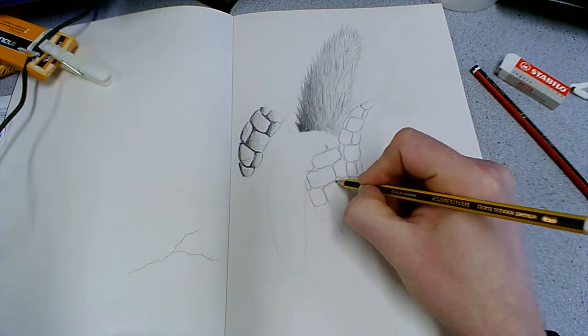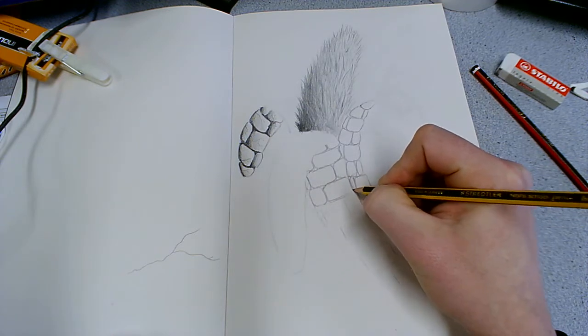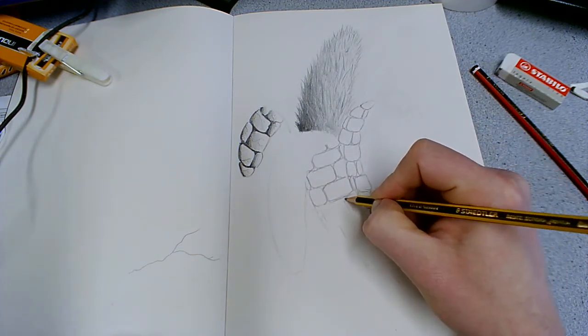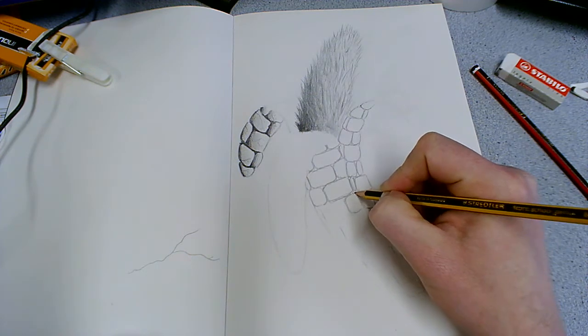So notice now, this is just the outline of all the bricks.